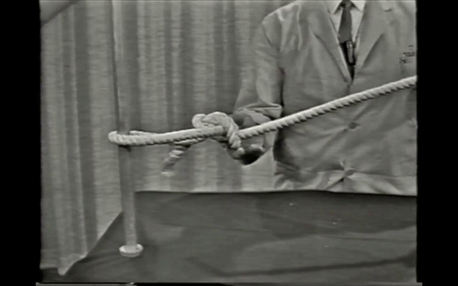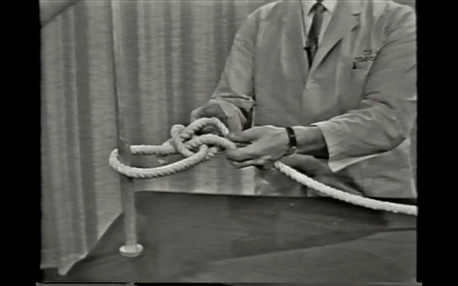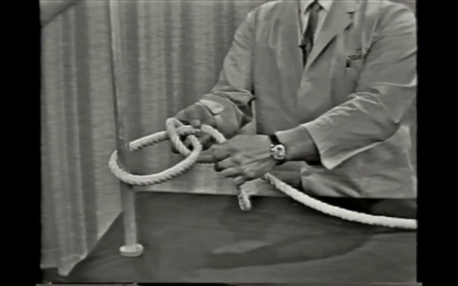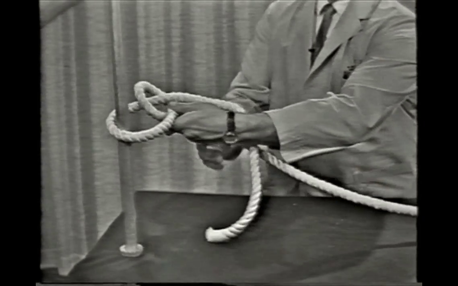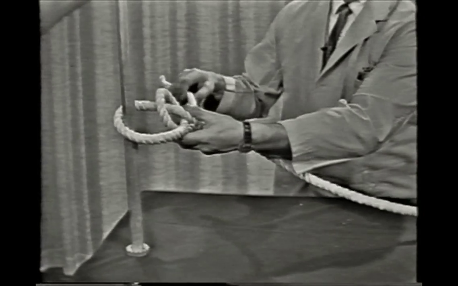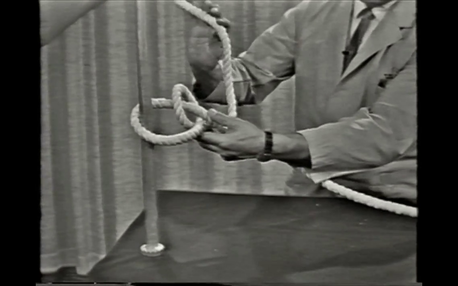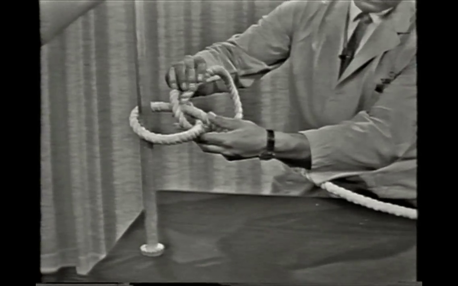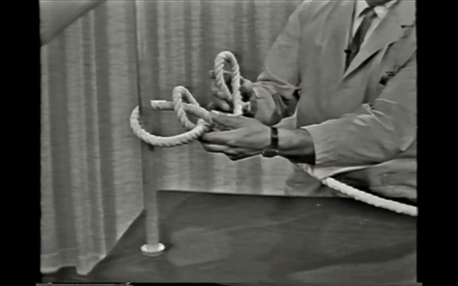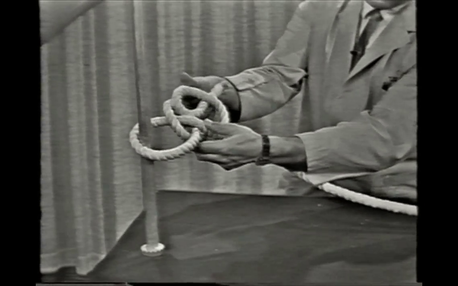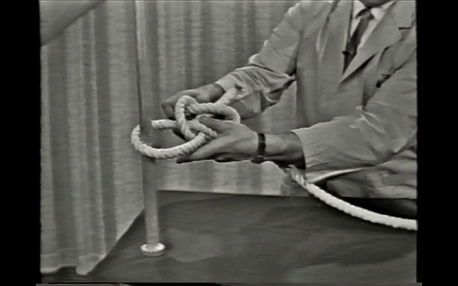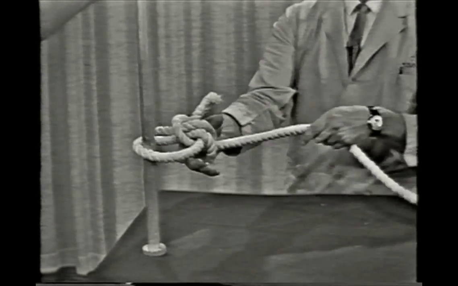One modification of this can be with a simple procedure. Again, we have the bowline. Instead of completing the part by putting the end part through the initial loop, form another loop and put it through the initial loop of your bowline, and then pull it tight.